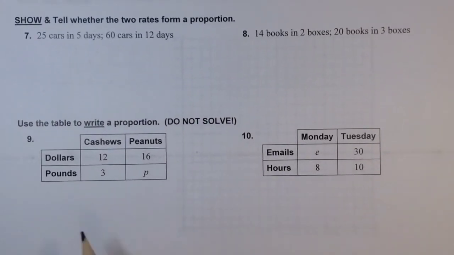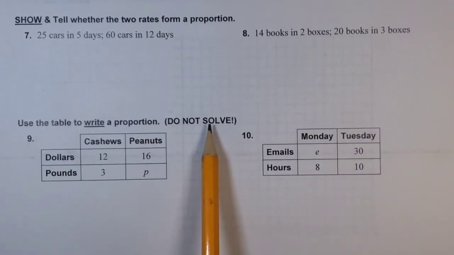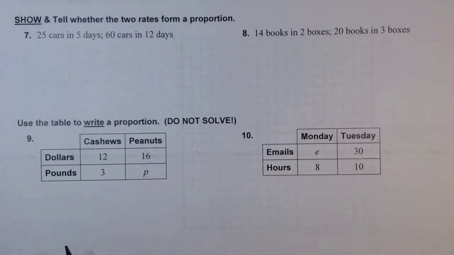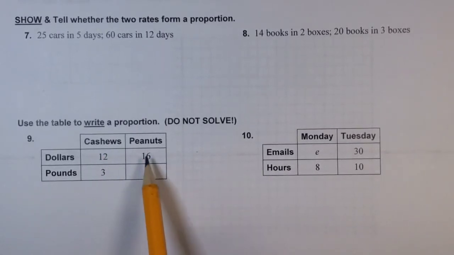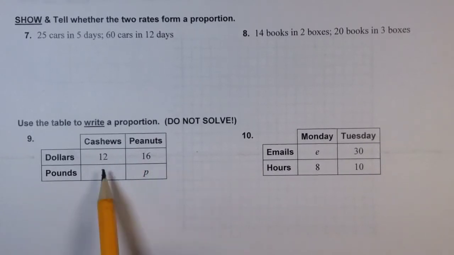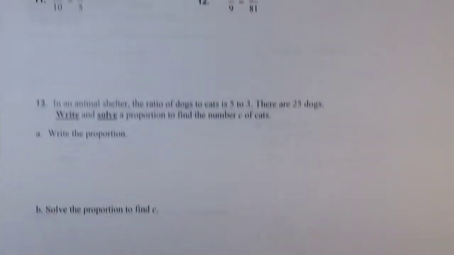For 9 and 10, use the table to write a proportion. You don't solve the proportion, you're just going to write a proportion. And for the answer on the multiple choice quiz, I am going to just put the answer that is like 12 over 3 equals 16 over P, just as is in here. So dollars per pounds equals dollars per pounds. Over here, emails per hours equals emails per hours. So it should be pretty obvious. Basically, you're just putting a line here with an equal sign and you're done. So that's 9 and 10.